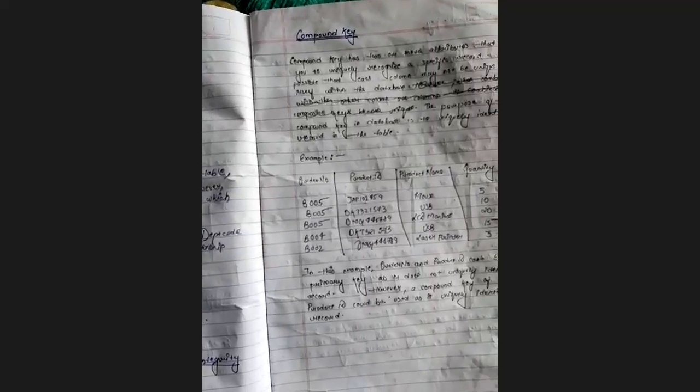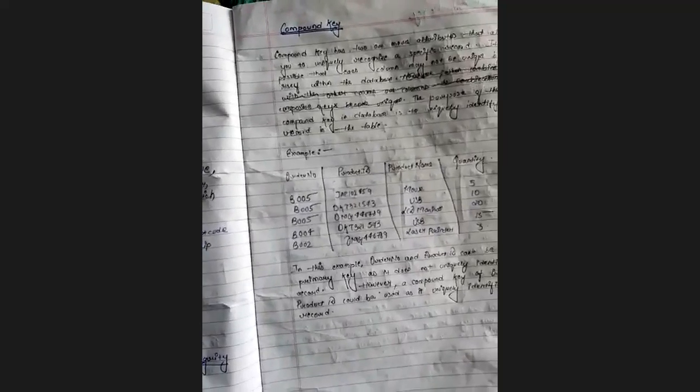Now, compound key. Compound key has two or more attributes that allow you to uniquely identify a specific record. It is possible that each column may not be unique by itself within the database. The purpose of compound key in a database is to uniquely identify each record in a table. In this example, order number and product ID alone cannot be a primary key as they do not uniquely identify a record. However, a compound key of order ID and product ID can be used as it uniquely identifies each record.